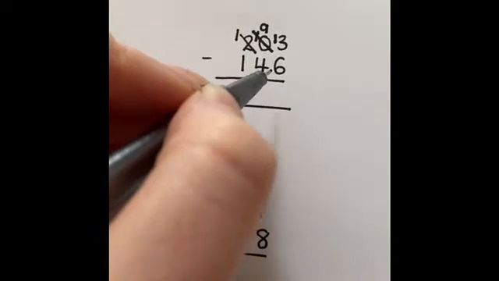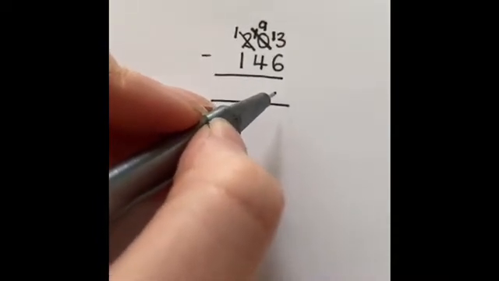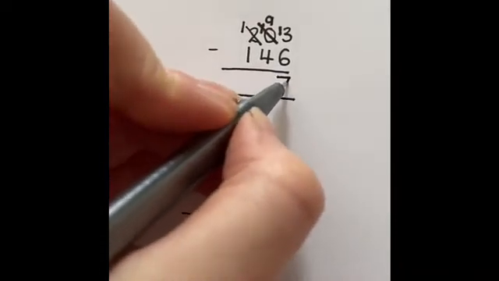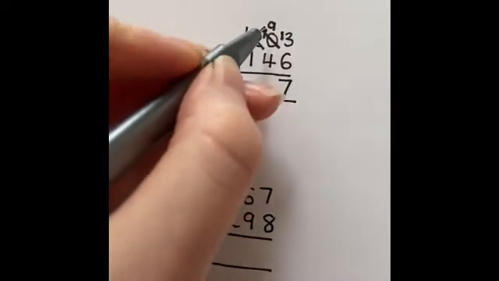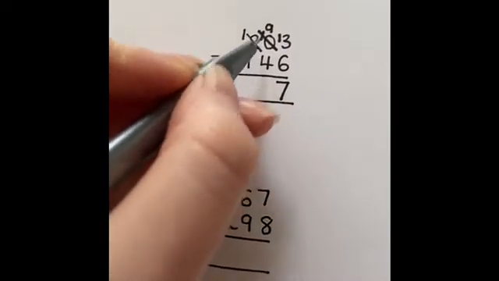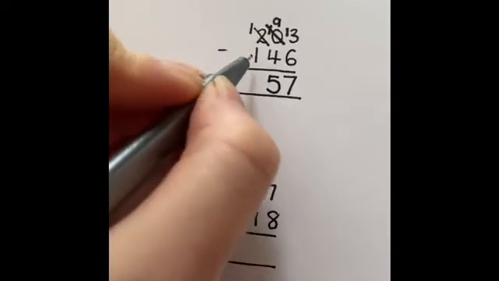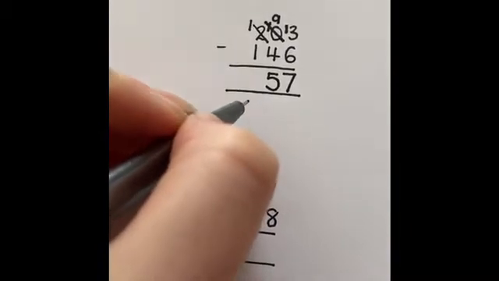So now we've got 13 take away 6. Let's count back. 13 take away 6: 12, 11, 10, 9, 8, 7. Okay, more on top means don't stop. So I can do my take away sum straight away. 9 take away 4 is 5, and 1 take away 1 is 0. So I can actually leave that out completely.